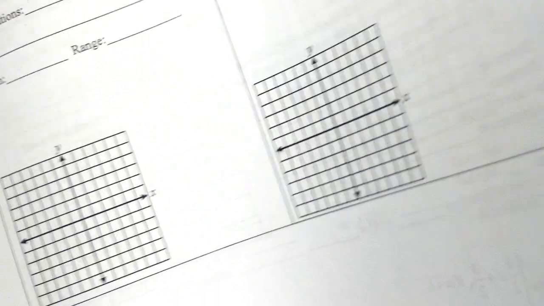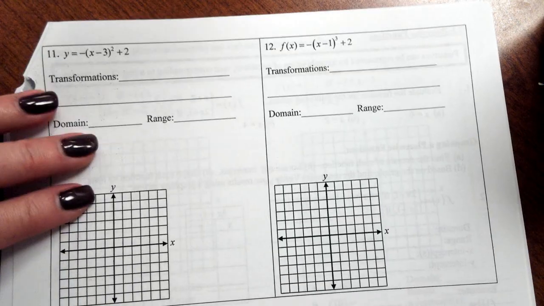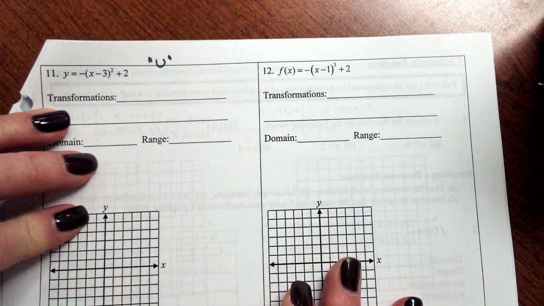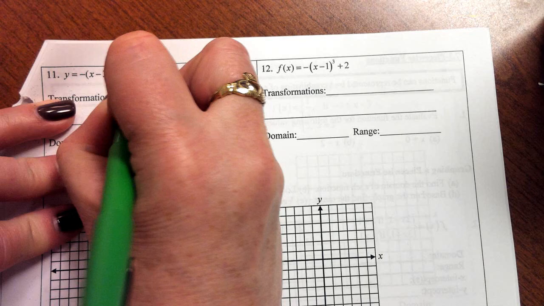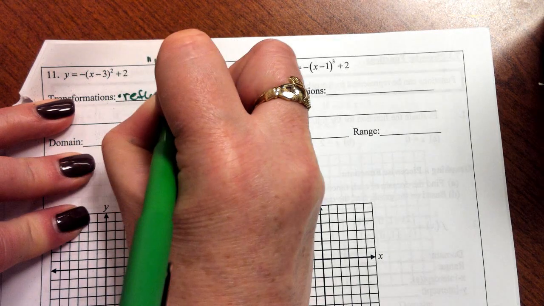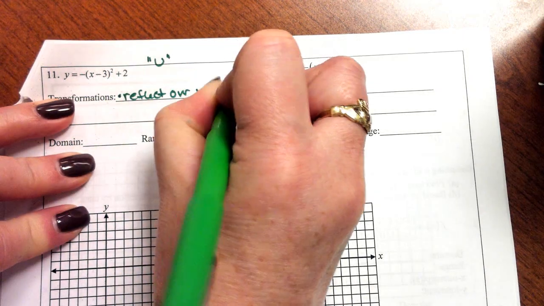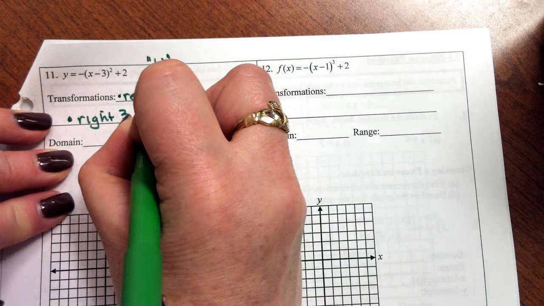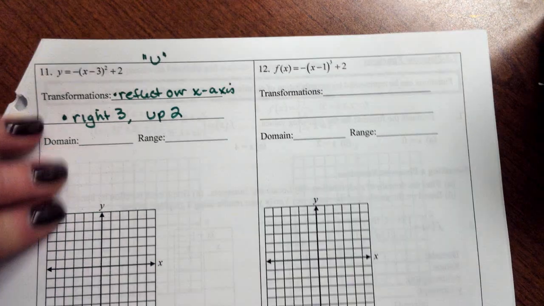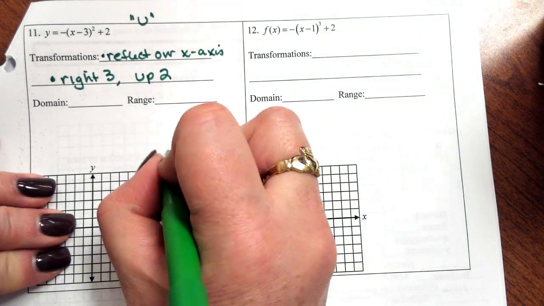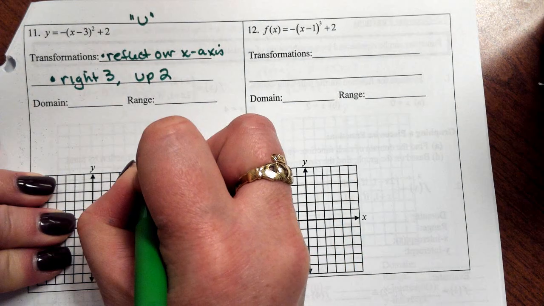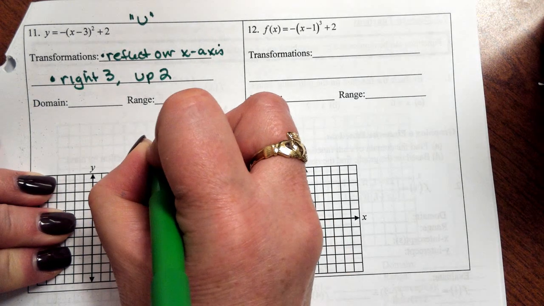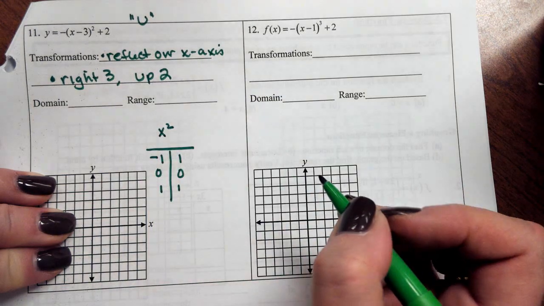And that's section 7.2. Again, here's your U shape, a quadratic. Transformations, you're going to reflect over the x-axis. The minus 3 is going to make it go to the right 3. The plus 2 is going to make it go up 2. So remember your key points for the parent function. We have negative 1, 1, 0, 0, 1, 1. Again, this is for just x squared.